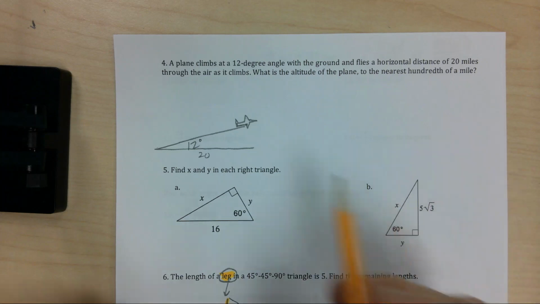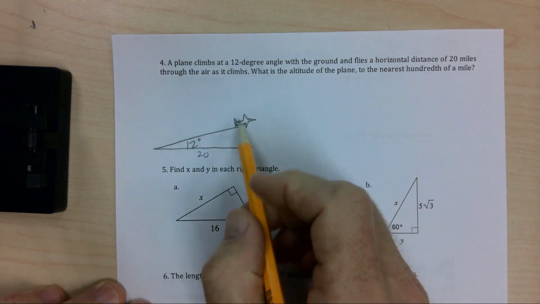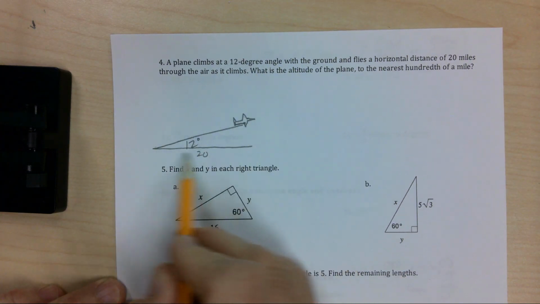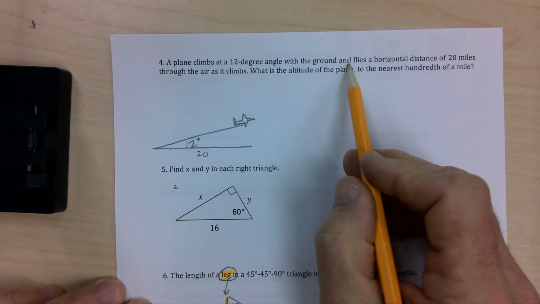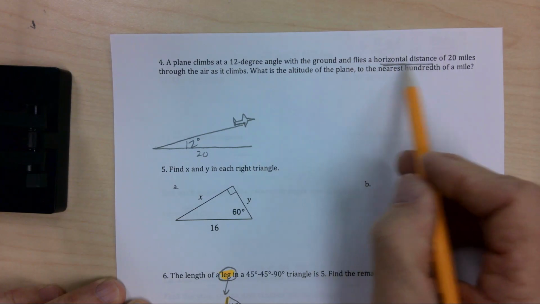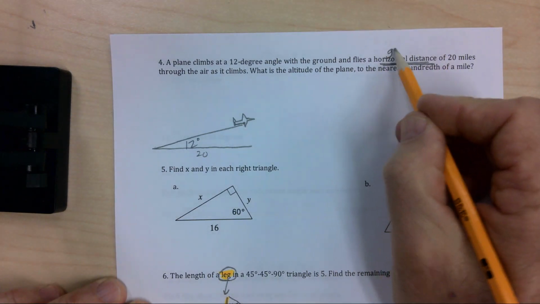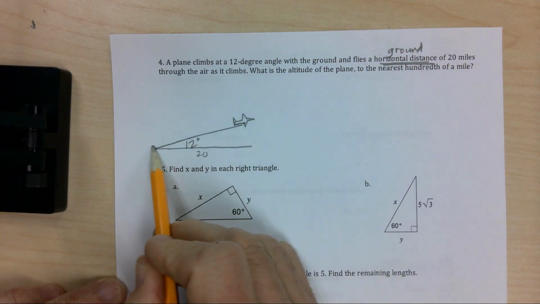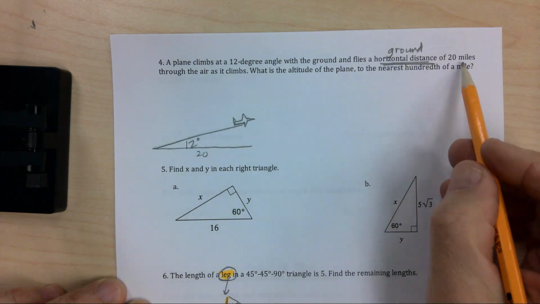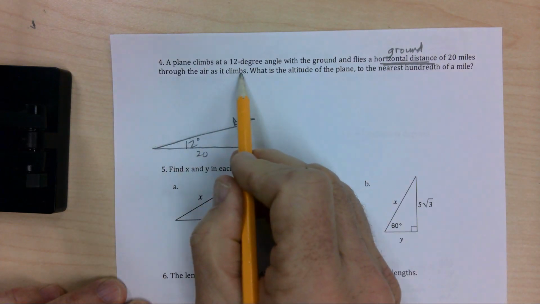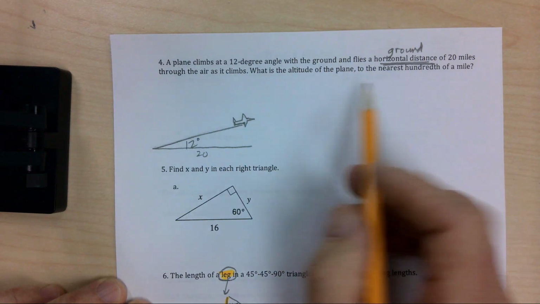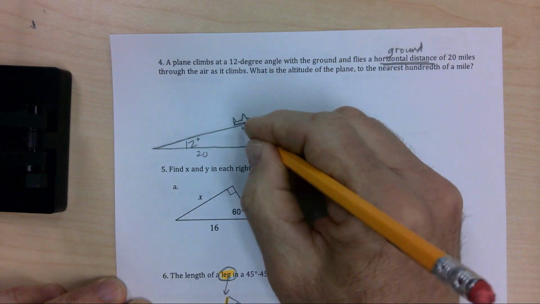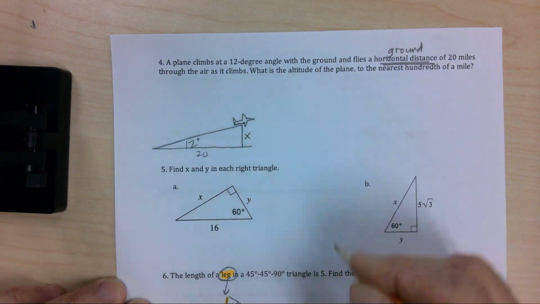Okay, number 4, an airplane, there she is climbing at a 12-degree angle. This is the ground. With the ground, and flies a horizontal distance. That's just another way of saying along the ground, not this distance. That's not horizontal. 20 miles through the air as it climbs. What is the altitude of the plane? So they're asking, how high does it go?